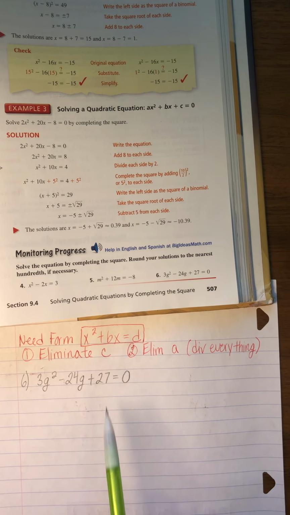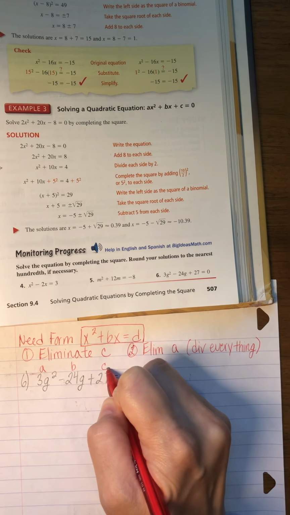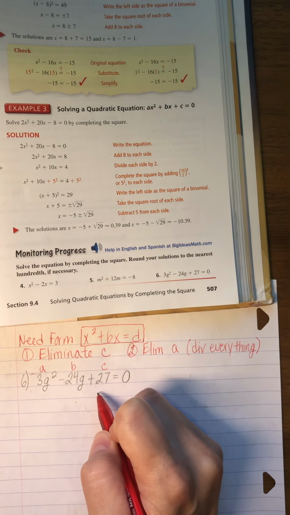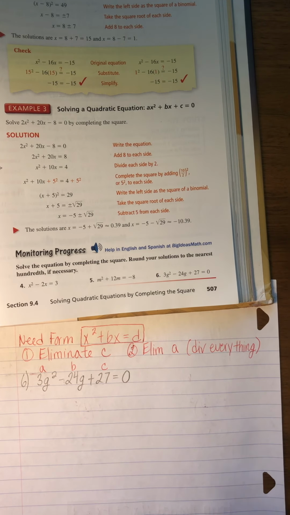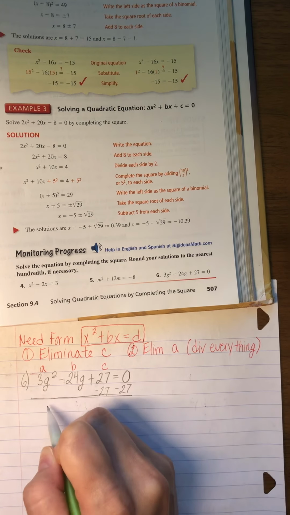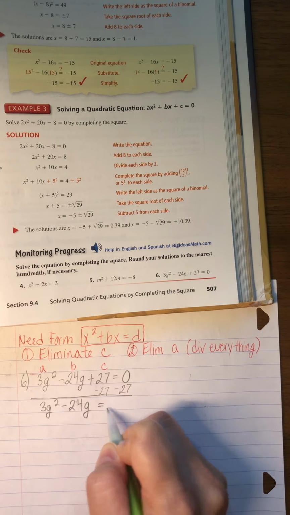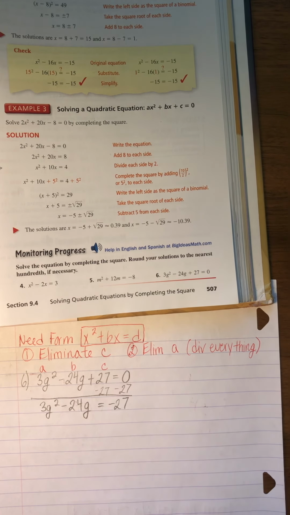First, we're going to eliminate the c. So since this is our a, b, c, let's get rid of that c first. We're going to subtract 27 from both sides. We get 3g squared minus 24g equals negative 27.